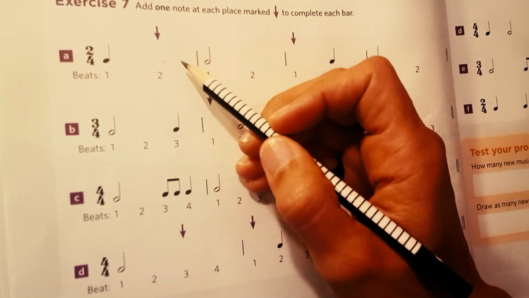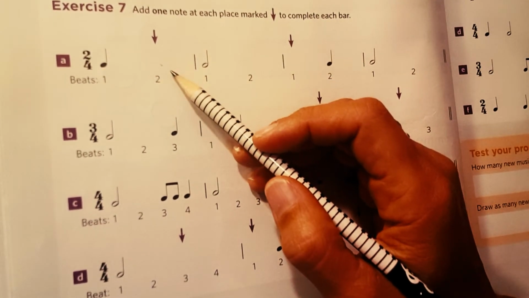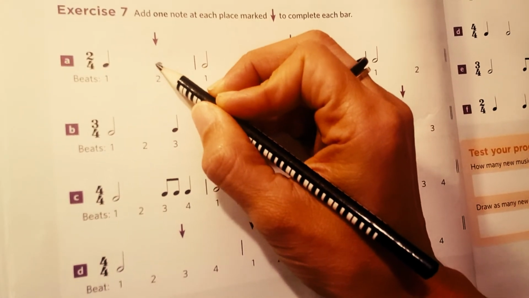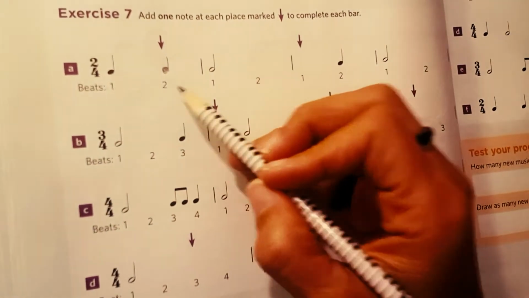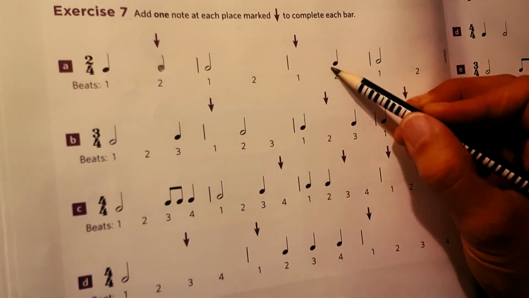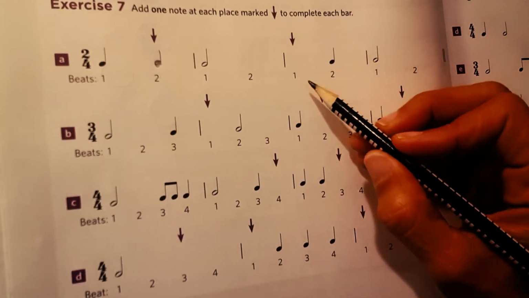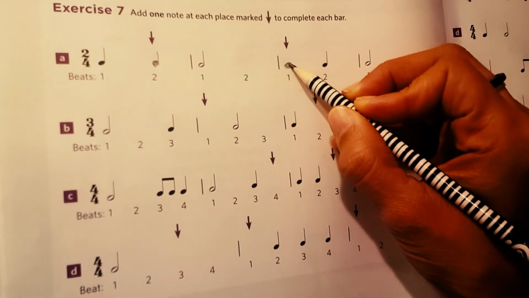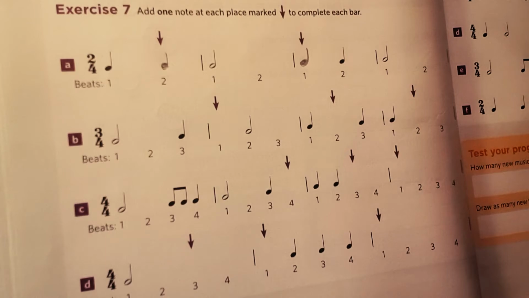And then, should I write here a semibreve? Of course not. What should we write here? Crotchet, 1, 2. Arrow, I already have a crotchet. What is missing? 1 plus 1, another crotchet.